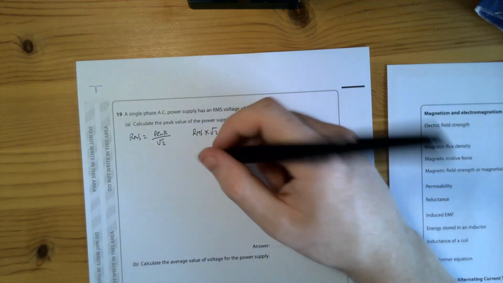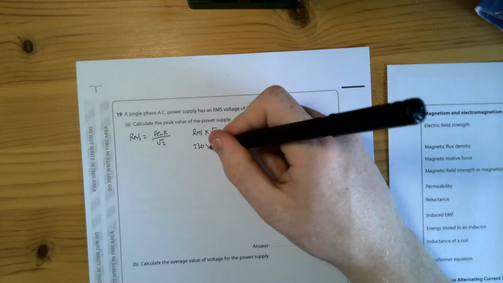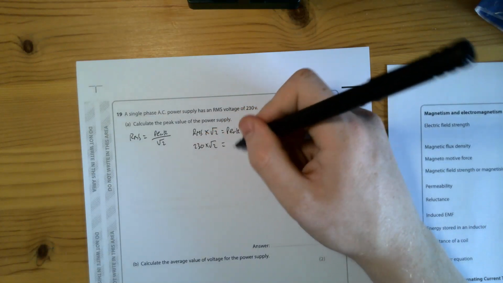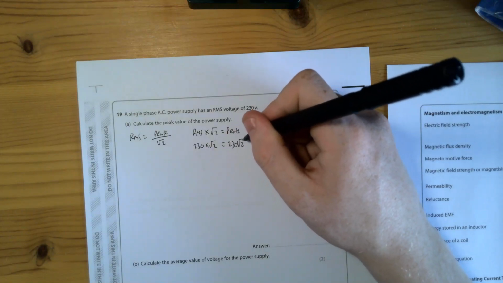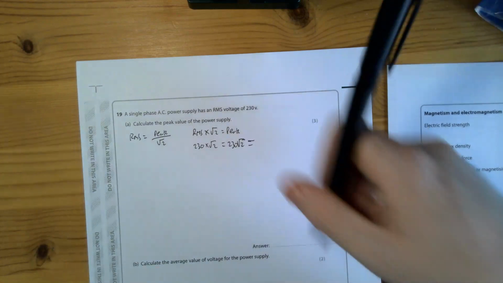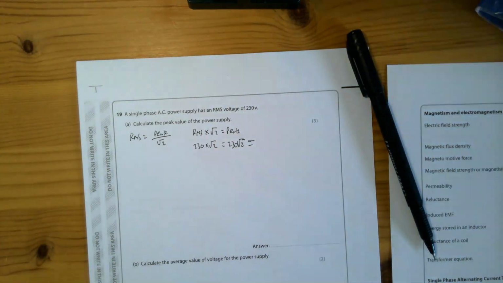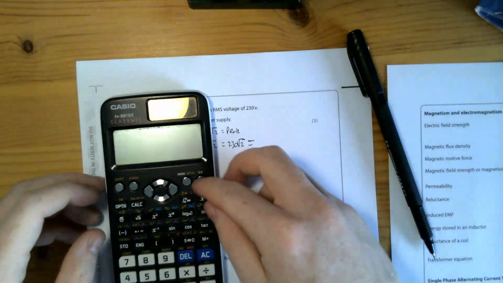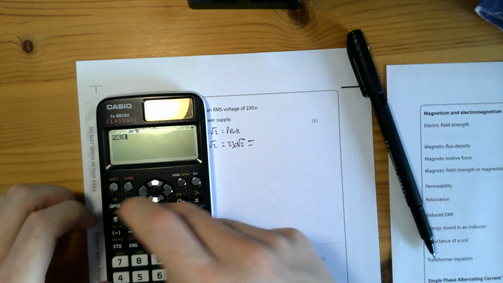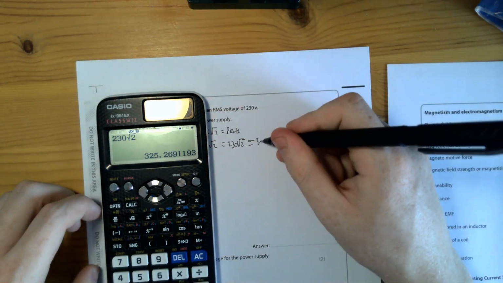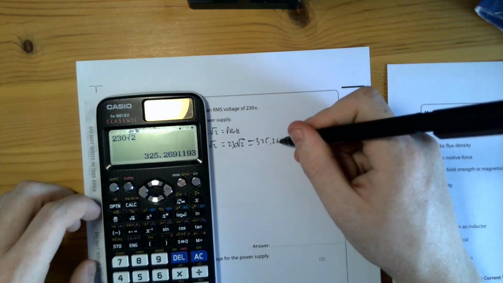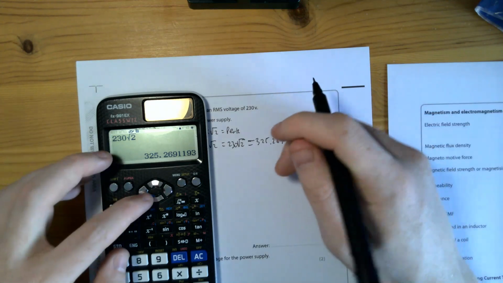And therefore, 230 times root 2 is going to equal 230 root 2. And therefore, our peak value, let's grab the calculator, 230 root 2 equals 325.269.